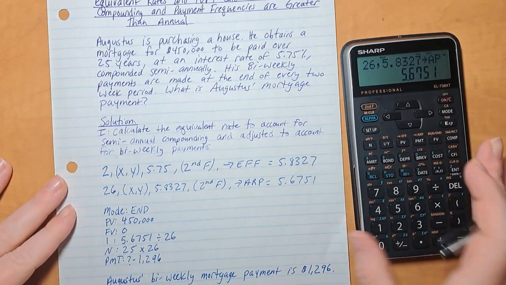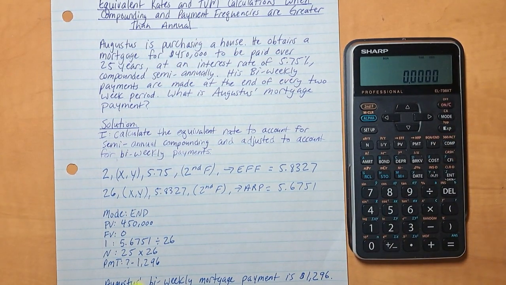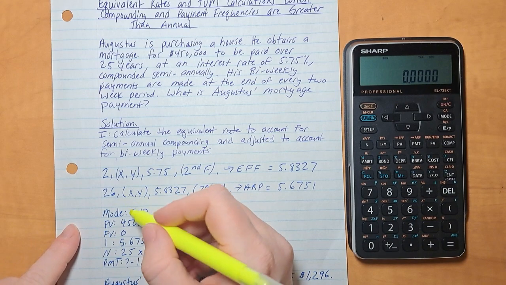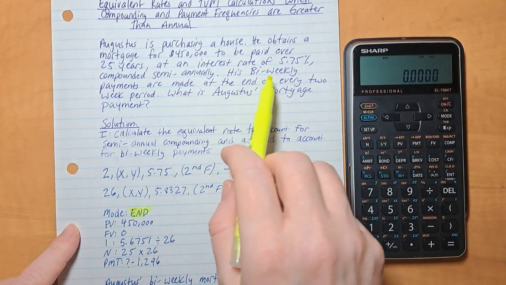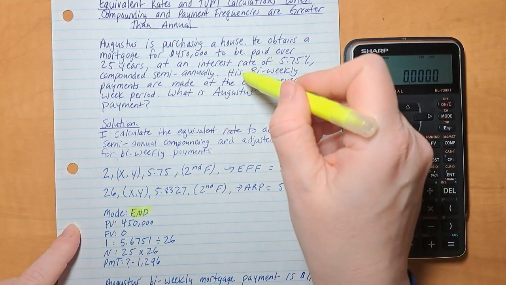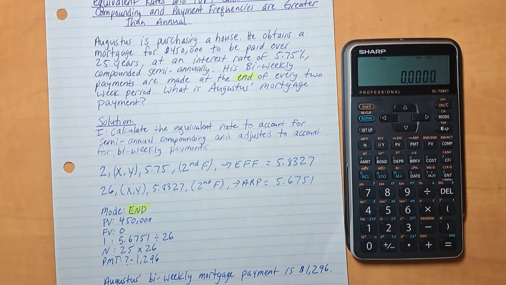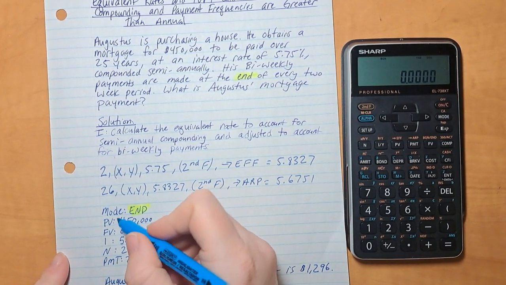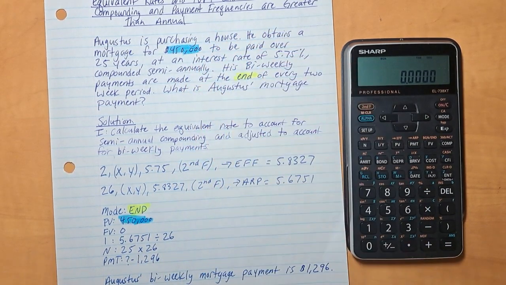So let's get going here. All right, so the mode is end because his payments are made at the end of every 2-week period. And the present value is $450,000 because that's how much his mortgage is. Future value is 0 because he's going to be paying it off.